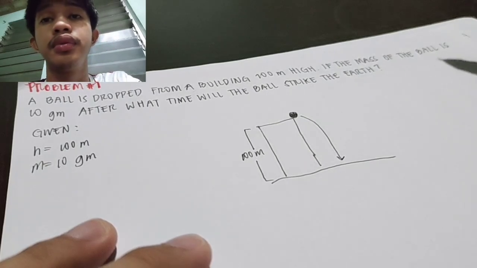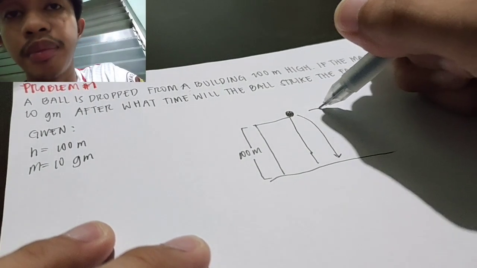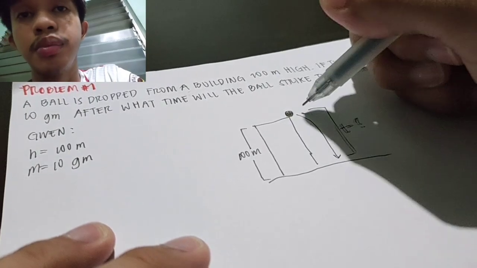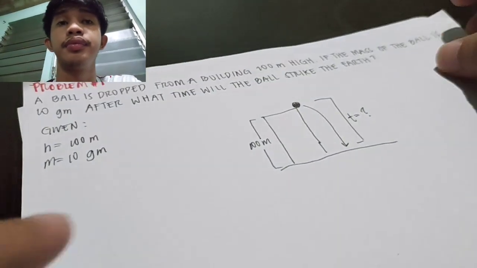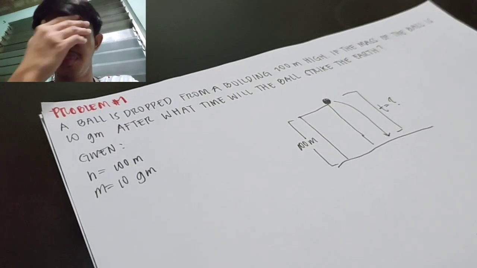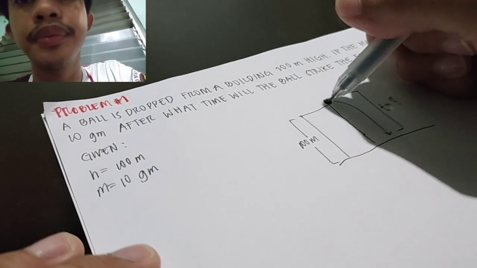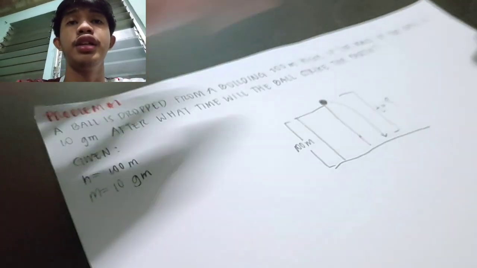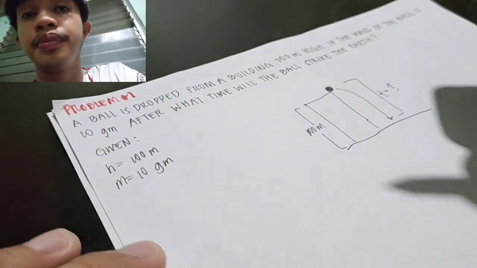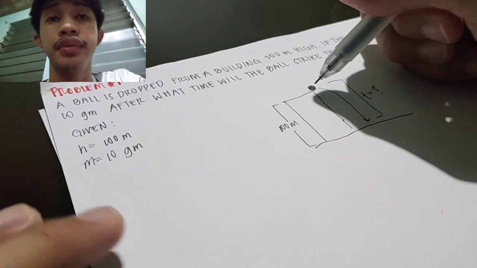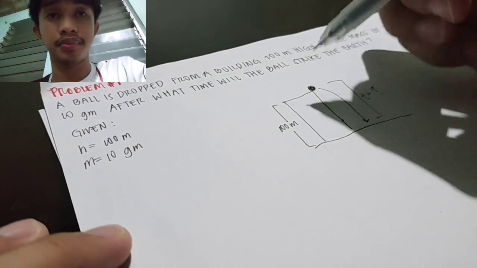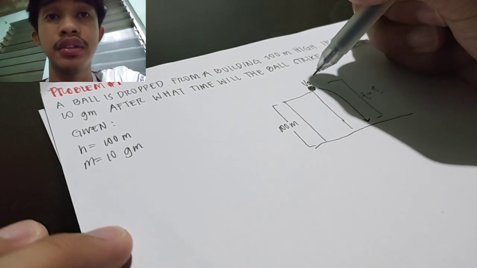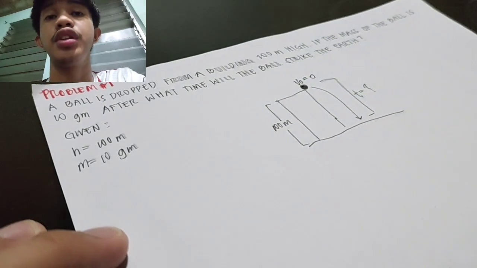So we are going to find the time it takes for this ball to reach the ground. Using the given, we can find the time. We know that at this point, the initial velocity is equal to 0.